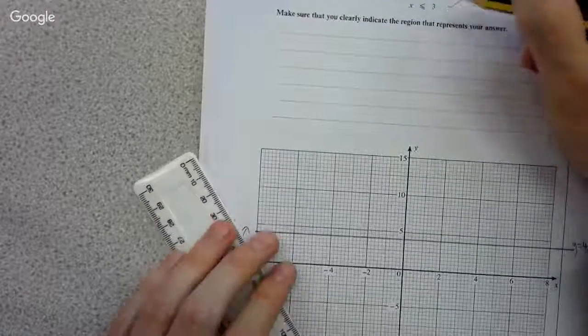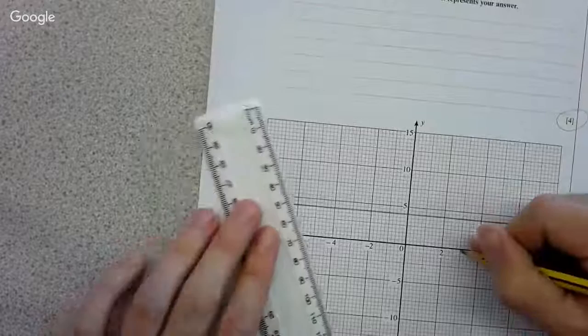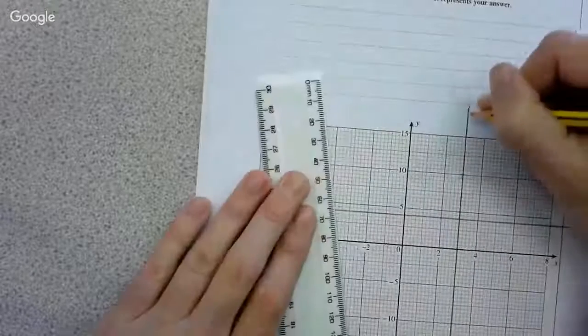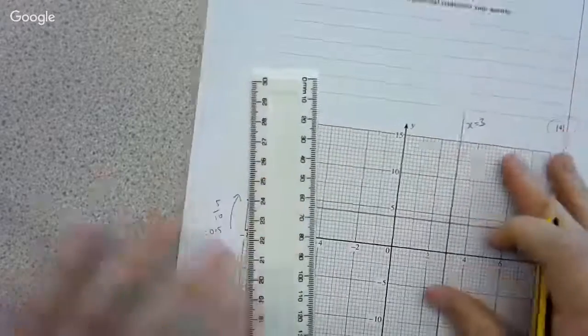X is less than or equal to 3. There's 2, there's 4, there's 3 on the x-axis. It comes straight through that value there. So x is equal to 3.